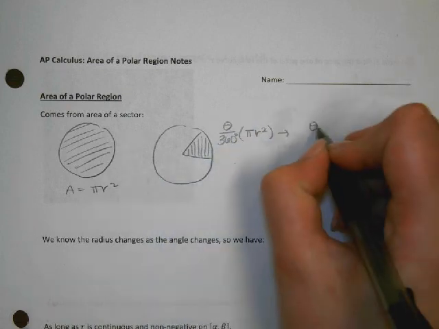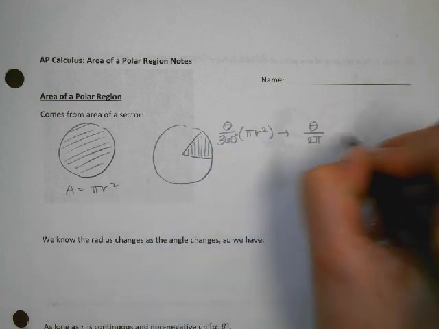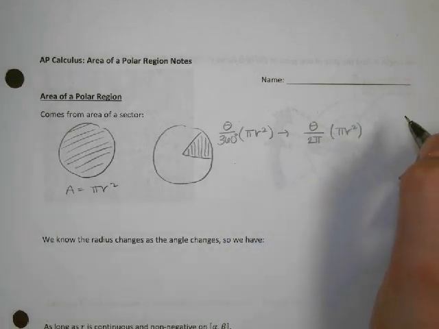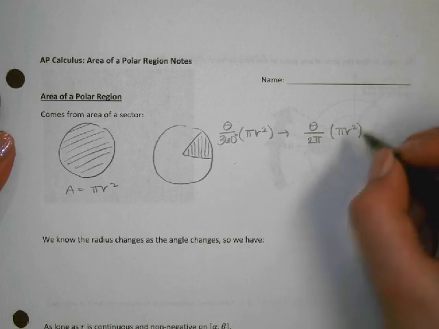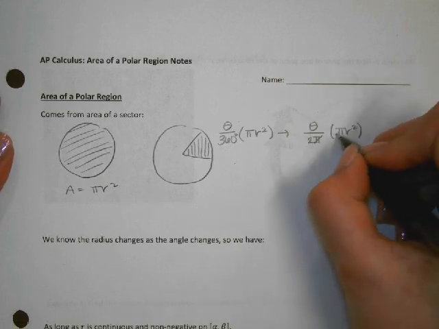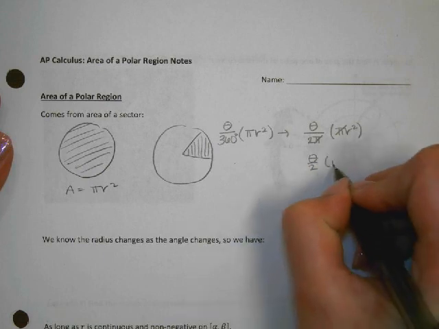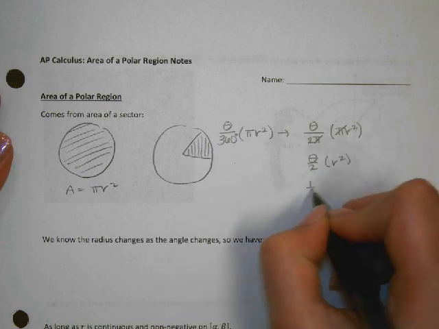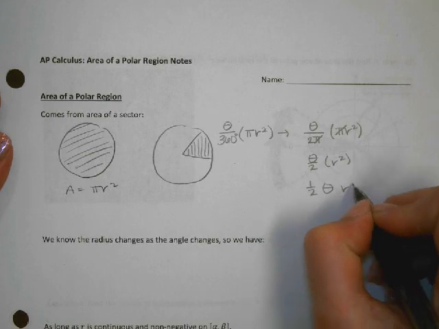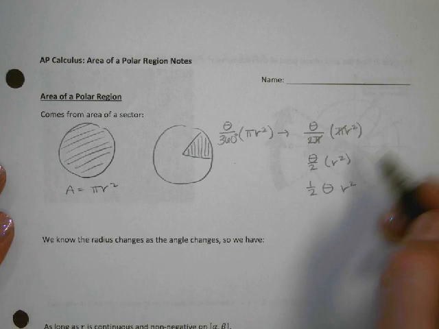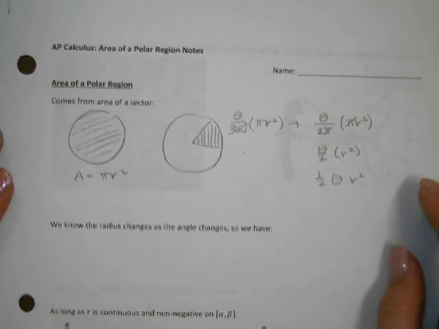Or for us, we're going to do theta out of 2 pi, because we know that 2 pi is equivalent to 360 degrees, and all of our derivatives have to do with radians. We want to make sure that we are continuing to work in radians. So if we simplify this a little bit, the pi's cancel, and we get theta over 2 times r squared, which is the same as 1/2 theta r squared. Okay, so that's basically what we're looking at as far as our area of a sector.